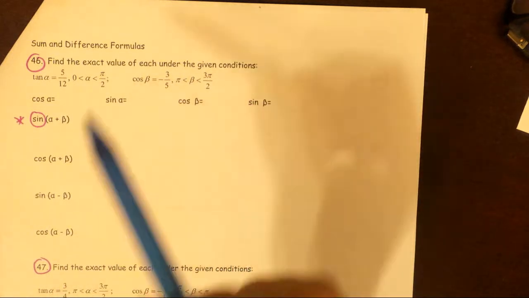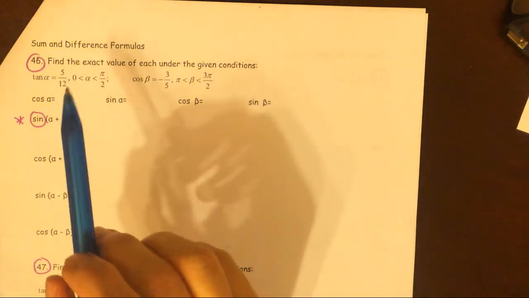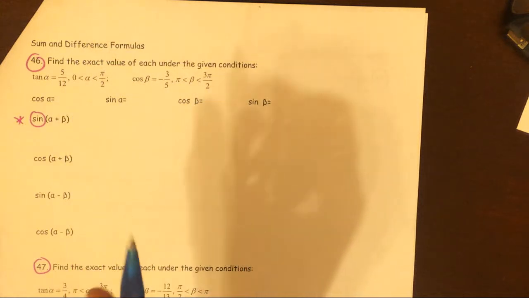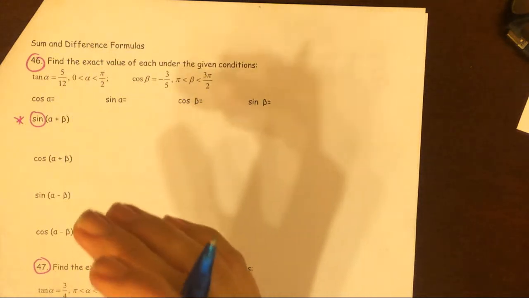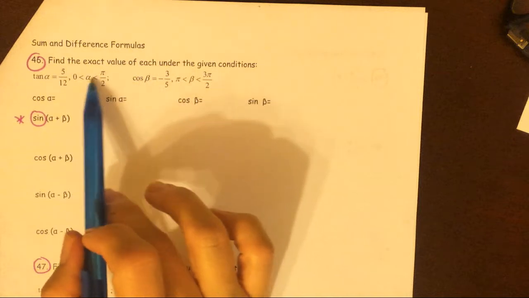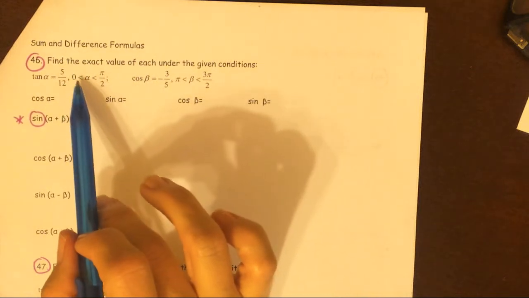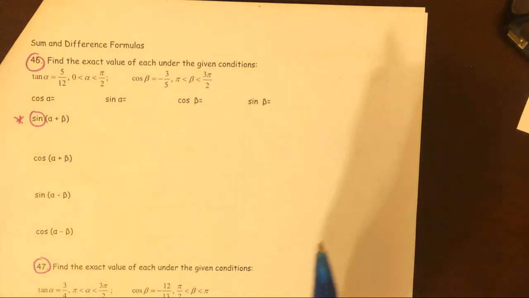So let's go look at number 46. They give me a tangent. Because they gave me tangent, they gave me the y and the x, and they also gave me the quadrant. They told me that I'm between 0 and pi over 2.